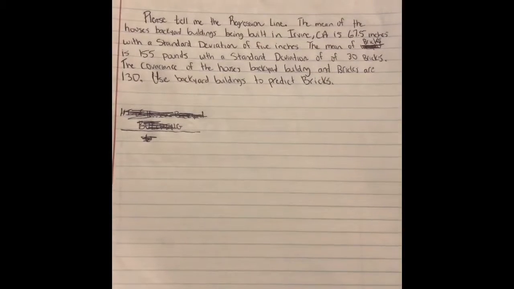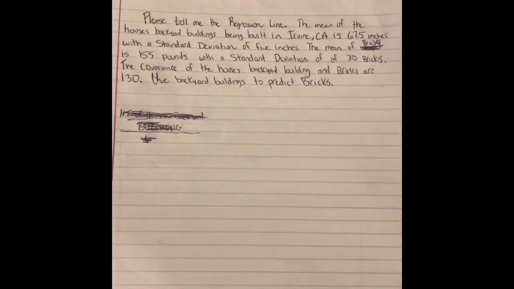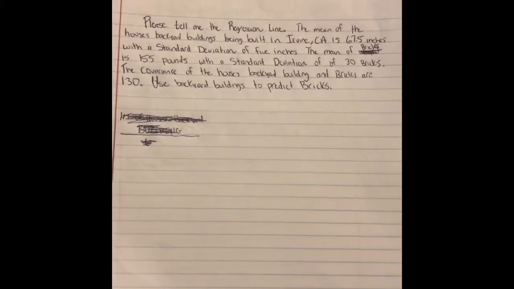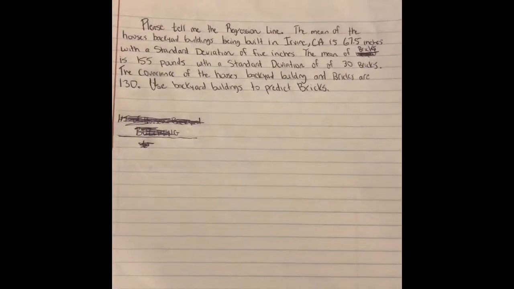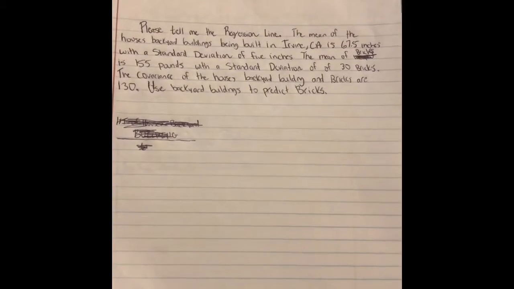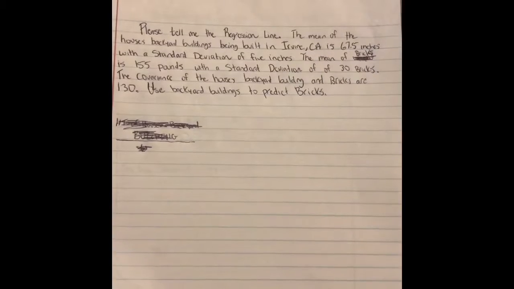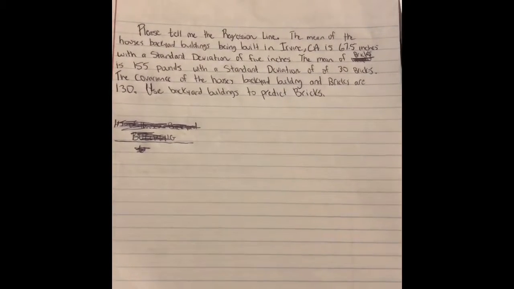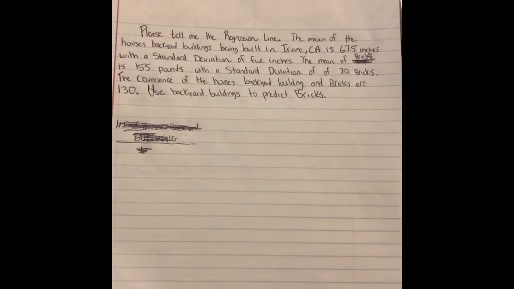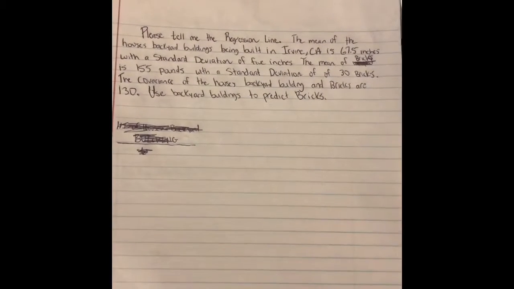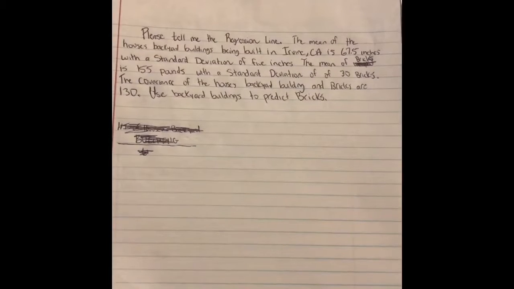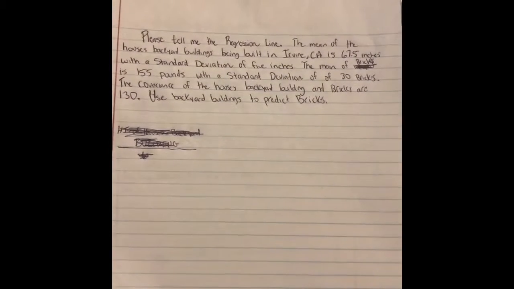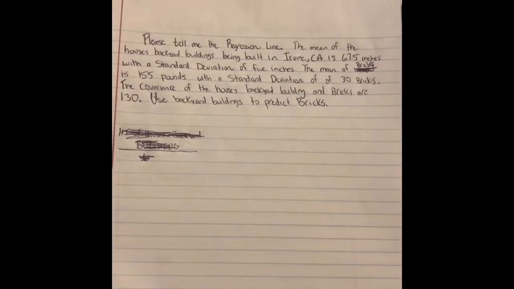The mean height of the backyard buildings being built in Irvine, California is 67.5 inches with a standard deviation of 5 inches. The mean weight of bricks is 155 pounds with a standard deviation of 30 pounds. The covariance of the backyard building heights and bricks is 130. Use backyard buildings to predict bricks.